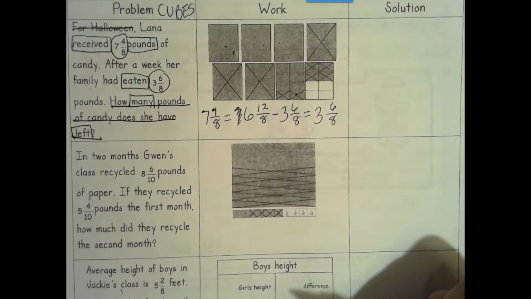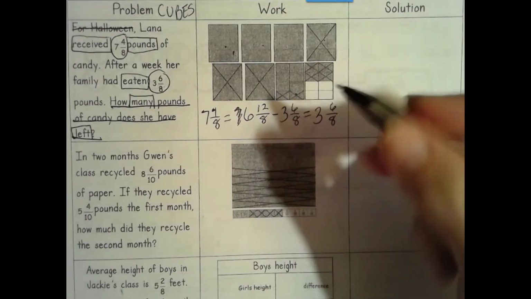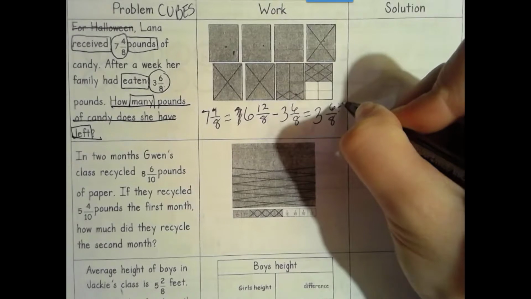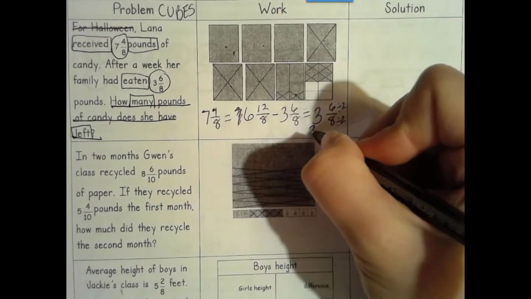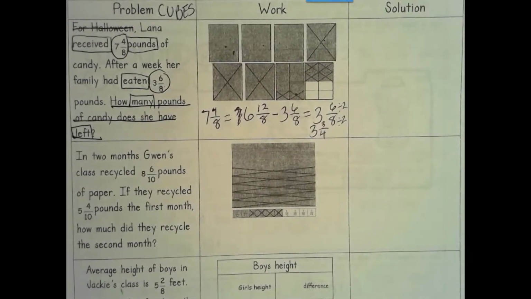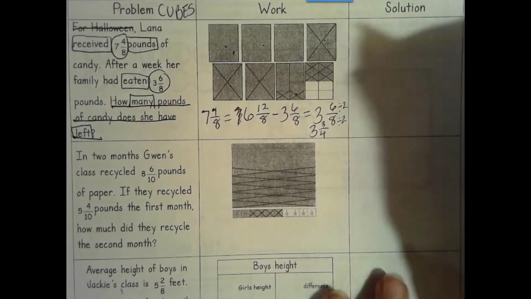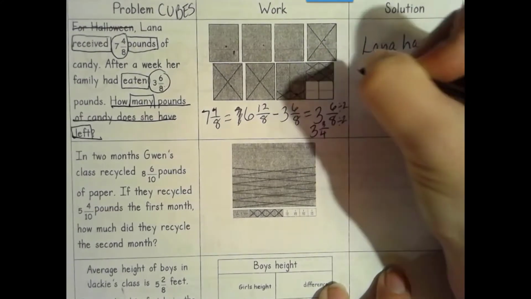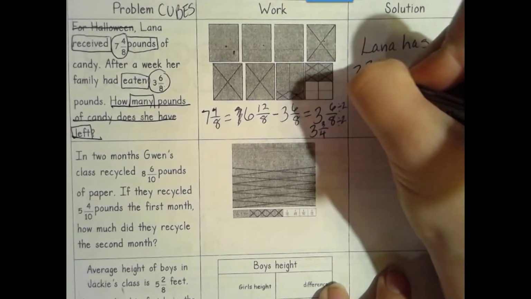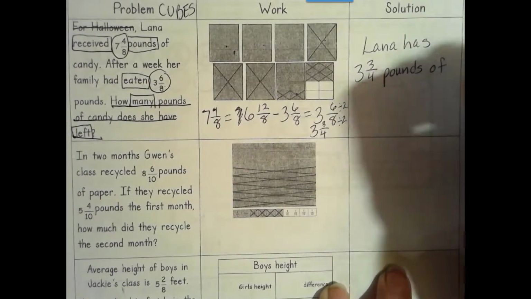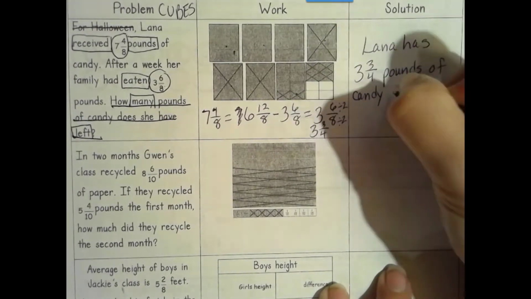So they ate about half the candy because these amounts are the same. Now, this right here, those are even. So I could actually divide both of these by 2. 6 divided by 2 is 3. 8 divided by 2 is 4. So how much is left? Is 3 3/4 pounds. Lena has 3 3/4 pounds of candy left.